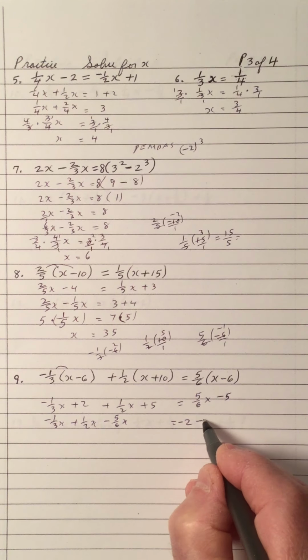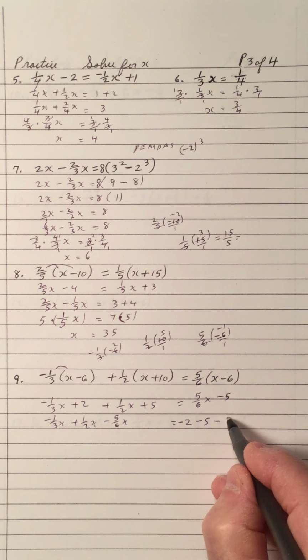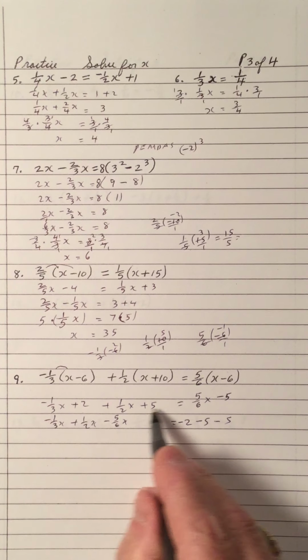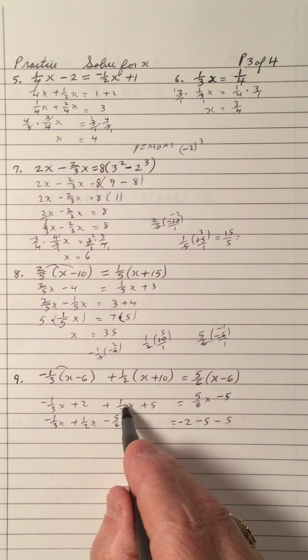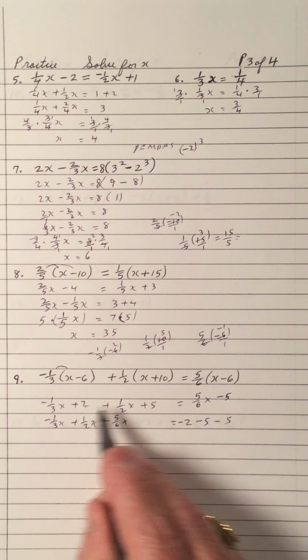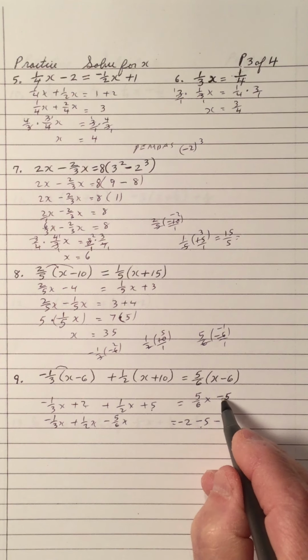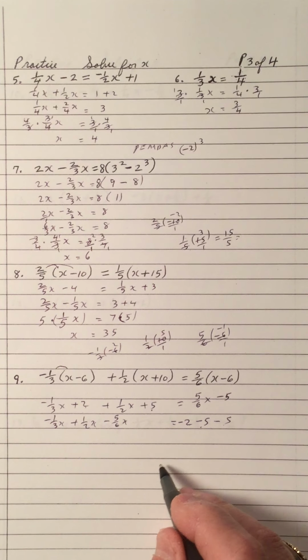So that's a minus, and that's a minus. That minus stays, that plus stays. This moves over to become a minus. The plus 2 becomes a minus 2. The plus 5 becomes a minus 5. And that minus 5 is right there.